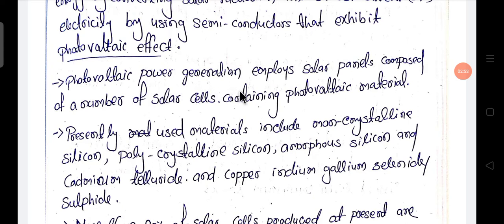Photovoltaic power generation employs solar panels composed of a number of solar cells containing photovoltaic material. We know there are solar panels which convert sun radiation to DC, and our photovoltaic process is the same. It converts incident solar radiation into DC. So here we use solar panels, and those solar panels are composed of a number of solar cells.